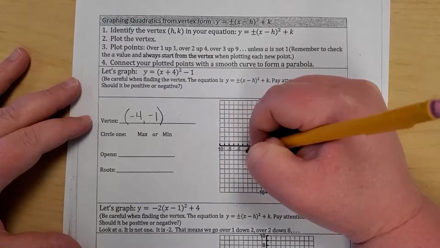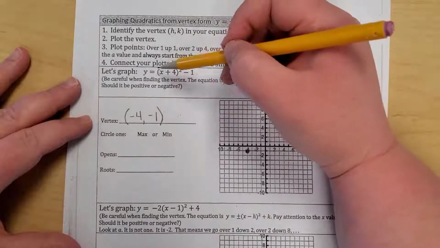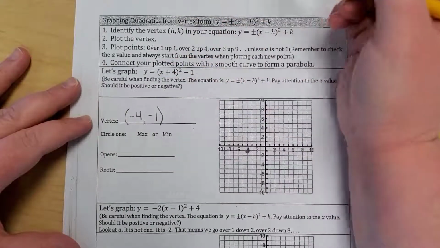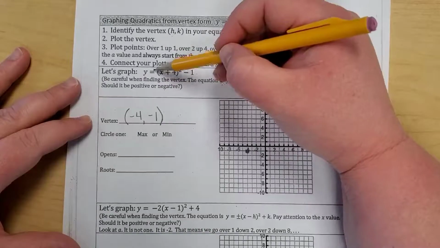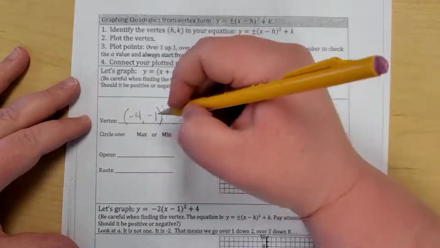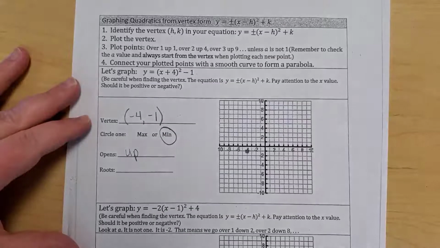So here's (negative 4, negative 1). That's right there. Okay. Now I need to decide, is this going to be a max or a min? Well, if you remember, if a was positive, it meant that it opened up. And if a is negative, it means it opens down. Well, there's no sign here at all, which means it's positive, which means it's going to open up, which means we are going to have a minimum.